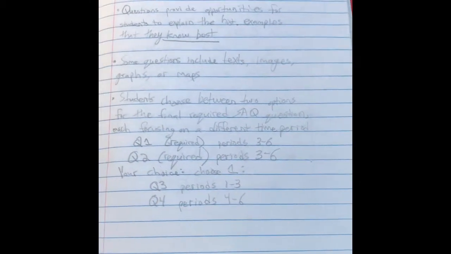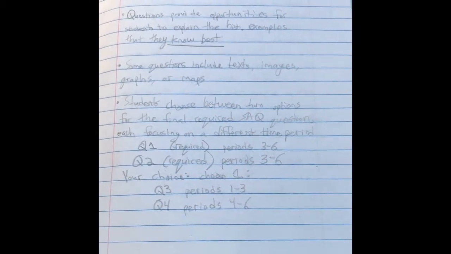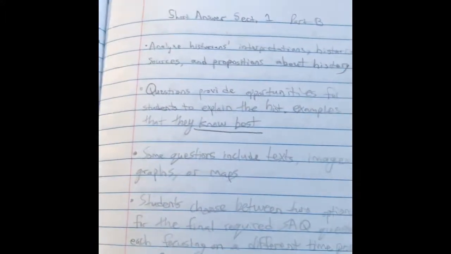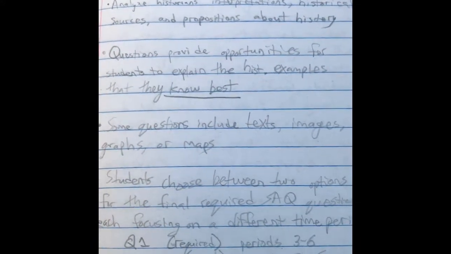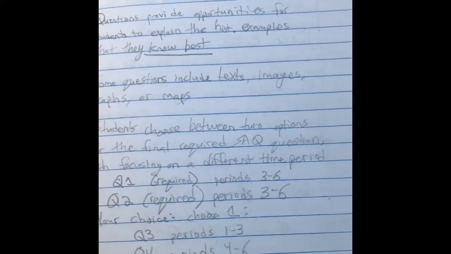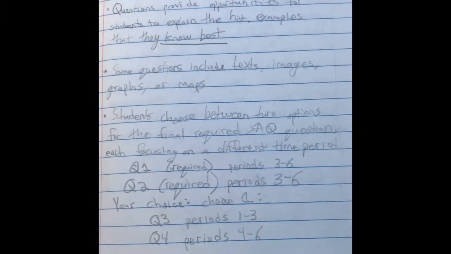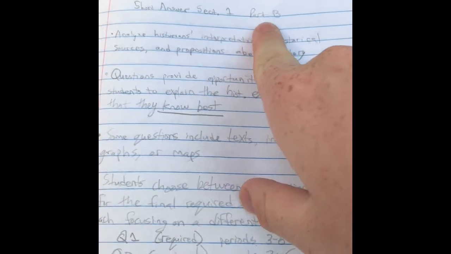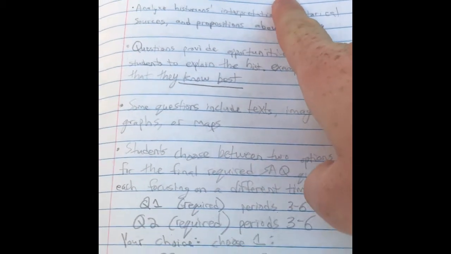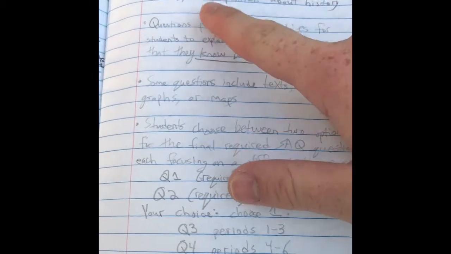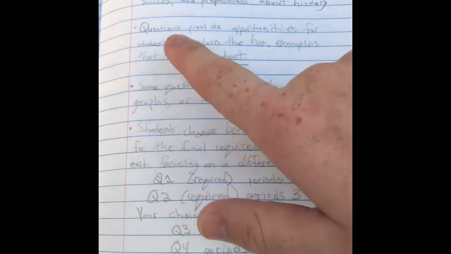Okay, so I took notes for you on the short answer section. Now it's titled Short Answer Section 1, Part B, because Section 1 of the AP exam includes your multiple choice and your short answer. So it's Part B because Part A is your 55 multiple choice. So we're going to focus on Part B today. And there are 4 things that you need to know.